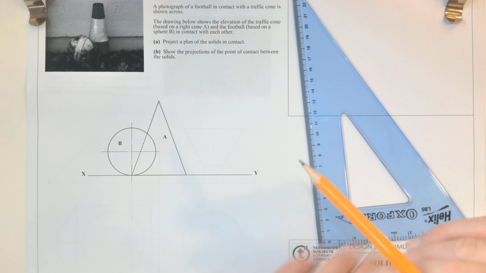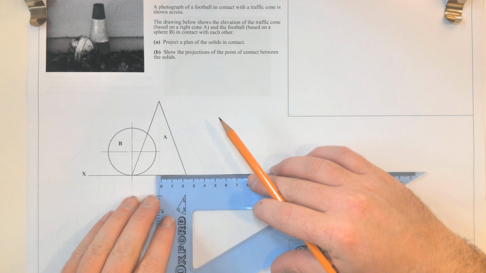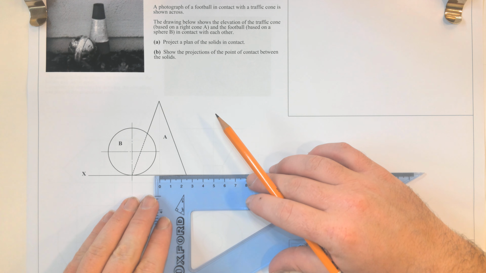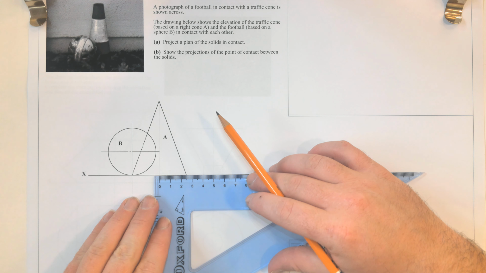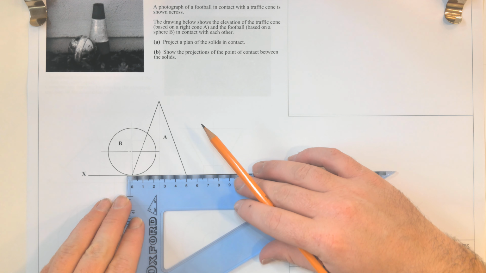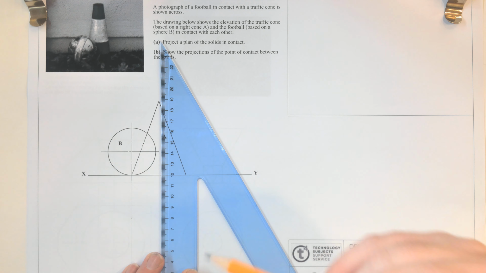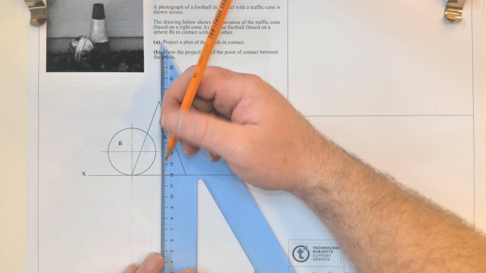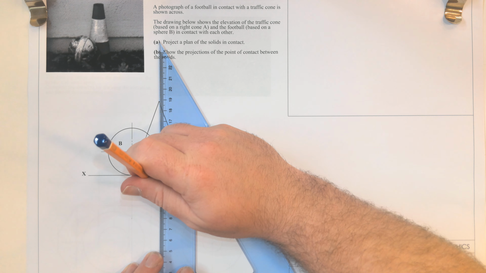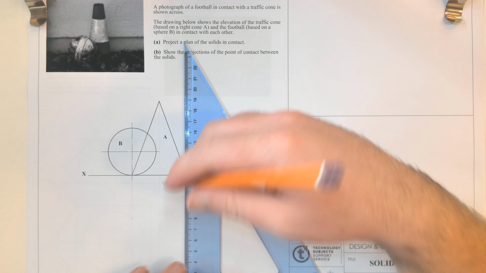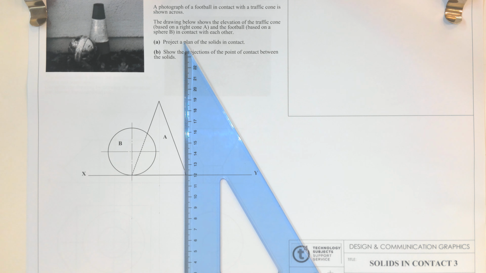So I'm actually going to take the radius of the cone, which is 24.5 according to this. That's 25. So I'm going to come down and I leave 10 millimeters, just because some of these pages can be quite tight. So I'm going to come down 10 millimeters, then I'll measure my radius. Then I can draw my plan view of my cone A. No problem at all.